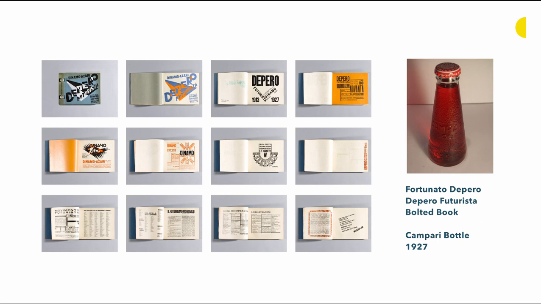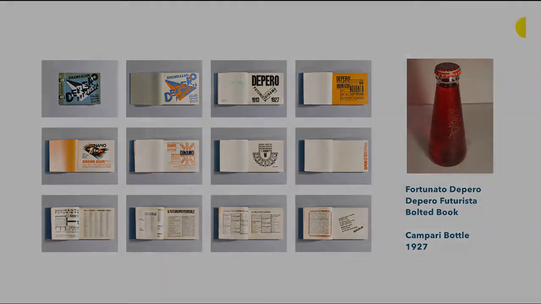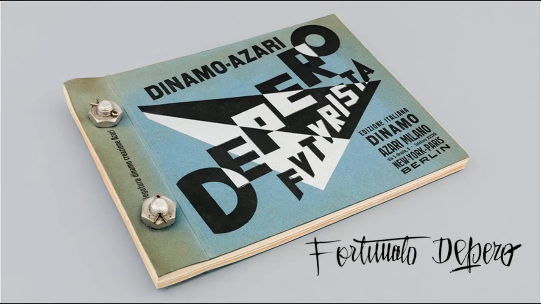On the right, we see the 1927 Campari bottle that he designed, an icon of packaging that is still used today. In closing, I wanted you to know that we have a copy of de Pero's Bolted Book, bolts and all, in the graphic design library at City College. So the next time you're on campus, make sure to check it out.